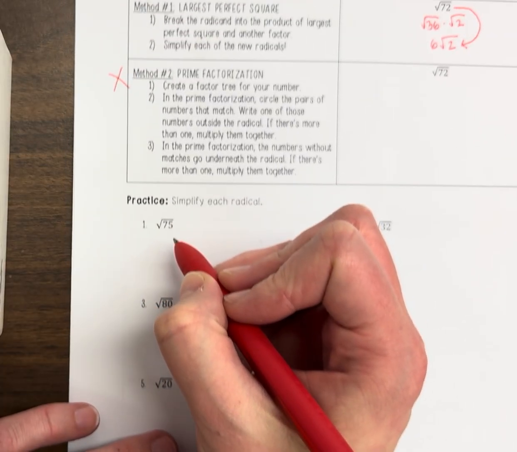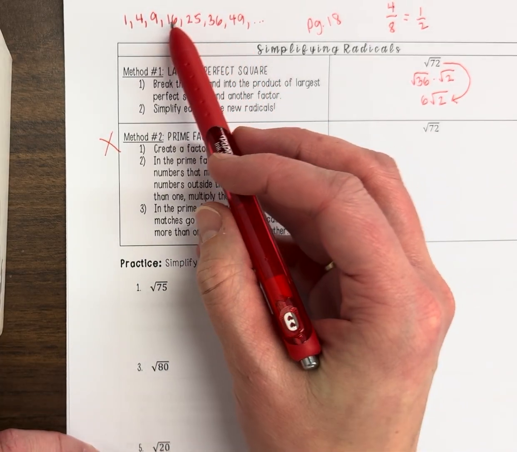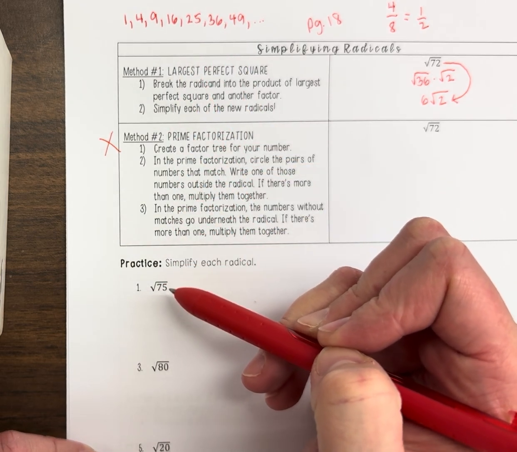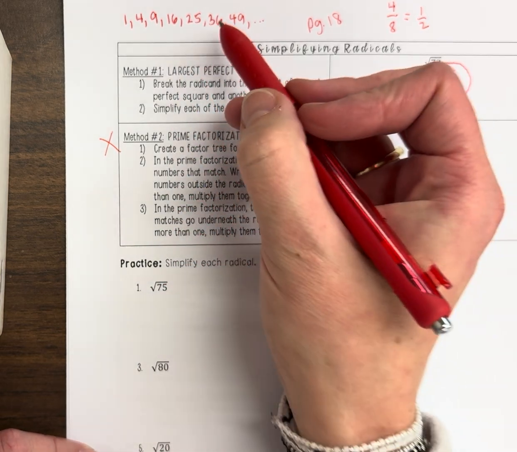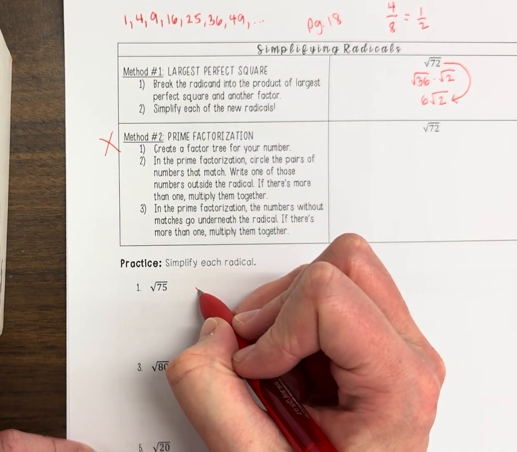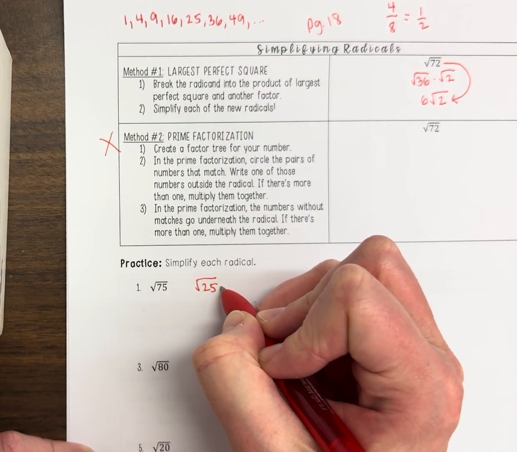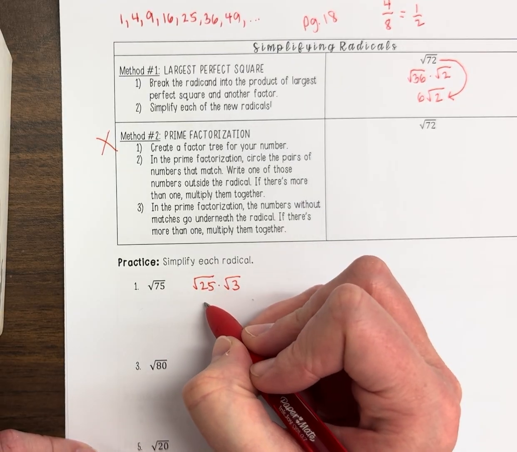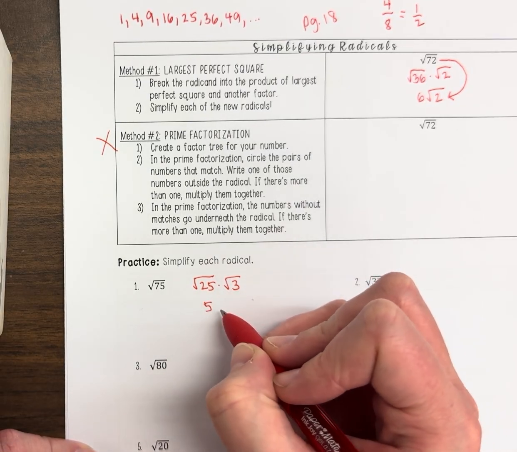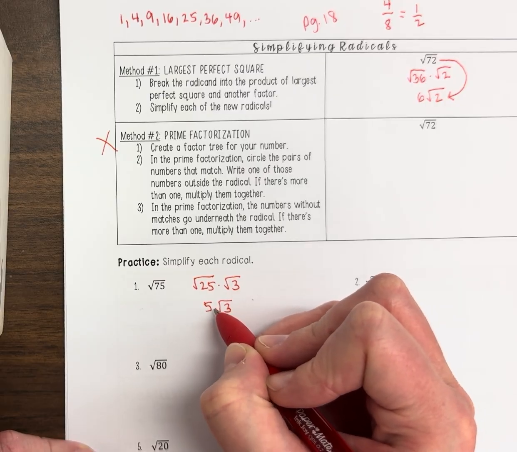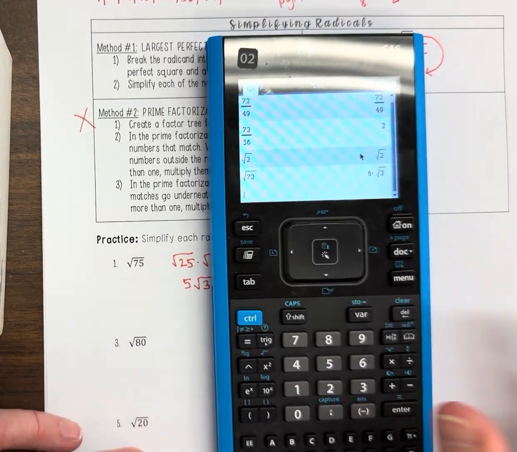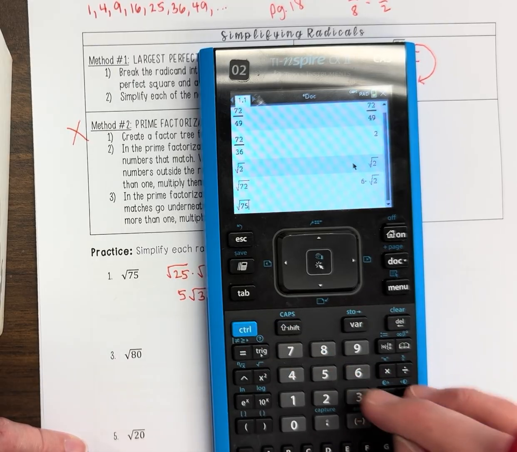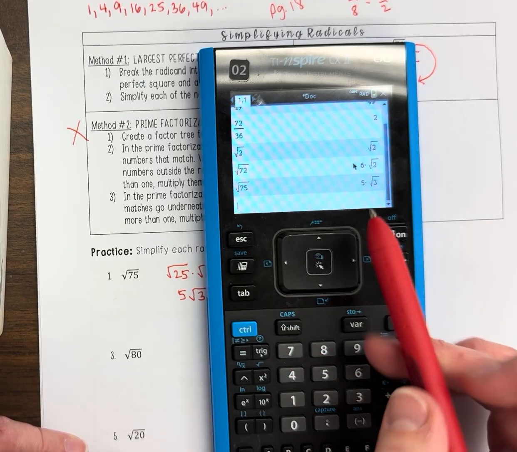So the square root of 75. If I'm thinking about a perfect square that goes into 75, 75 makes me think of quarters. So 3/4 make 75 cents. So that would mean 25. 25 times 3 gives me 75. I do know that the square root of 25 is 5. 3 is not a perfect square, so I'm just going to bring that down. 5 radical 3. Now if I do it on my calculator, square root of 75, I get 5 radical 3.